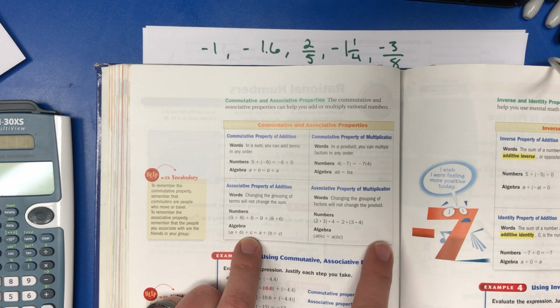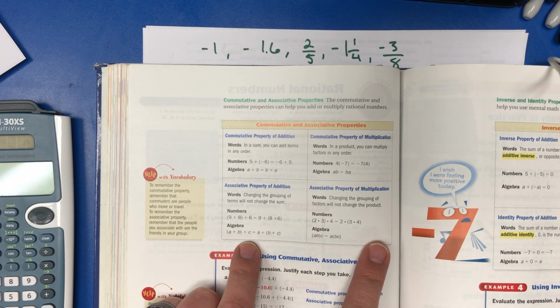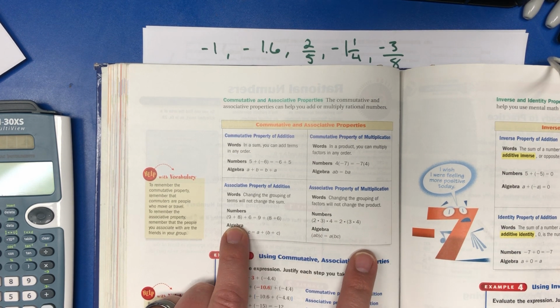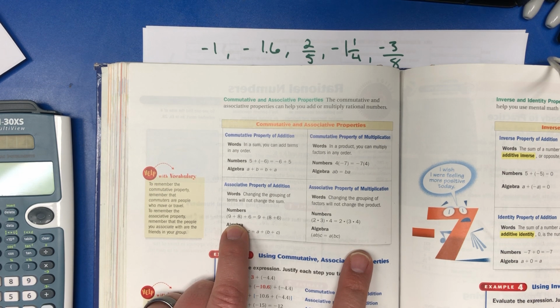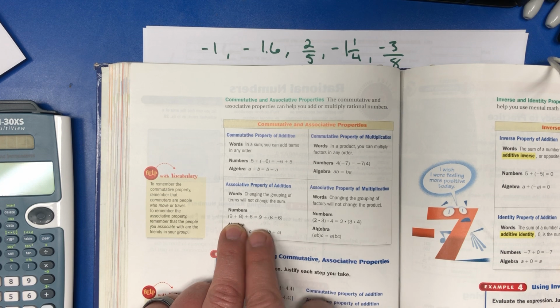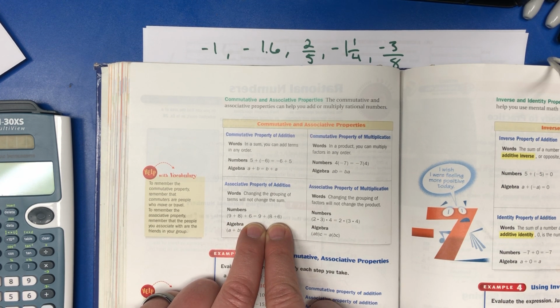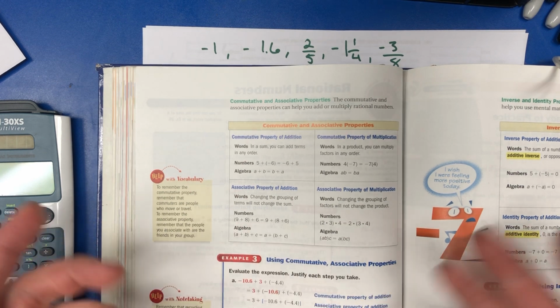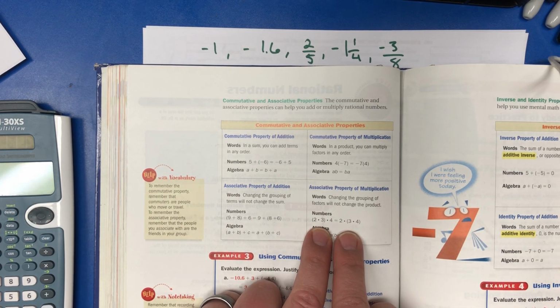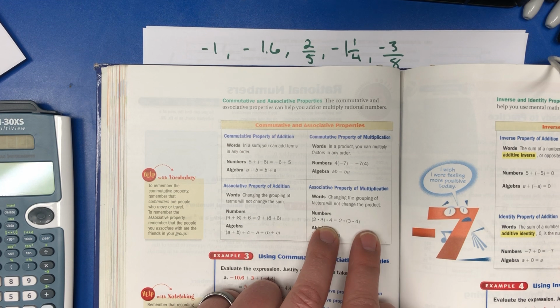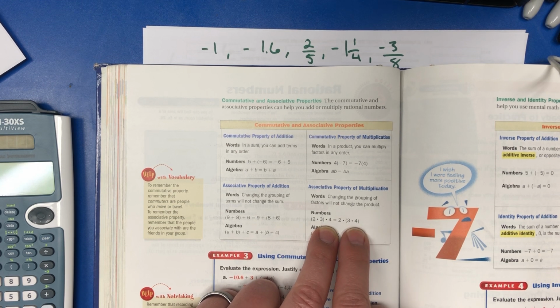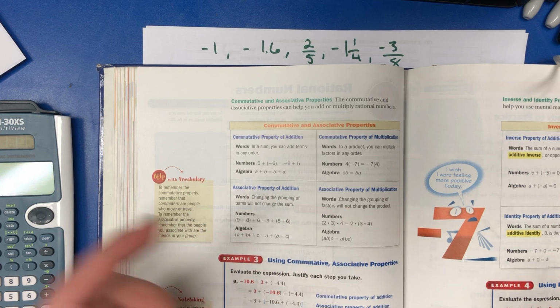The associative property of addition and of multiplication is similar, but it says if you have grouping symbols, but all you have is addition, both in and outside of the grouping symbols, it doesn't matter what order you do it in. It doesn't matter how the groups are. 9 plus 8 is 17, plus 6 is 23. On the other side, 8 plus 6 is 14, plus 9 is 23. It's 23 either way. Same thing with multiplication. 2 times 3 is 6. 6 times 4 is 24. 3 times 4 is 12. 2 times 12 is 24.